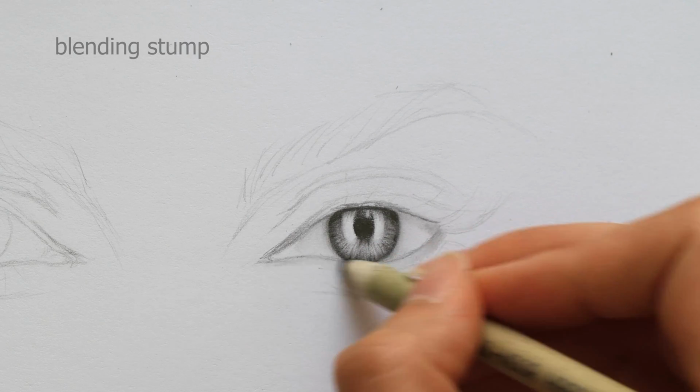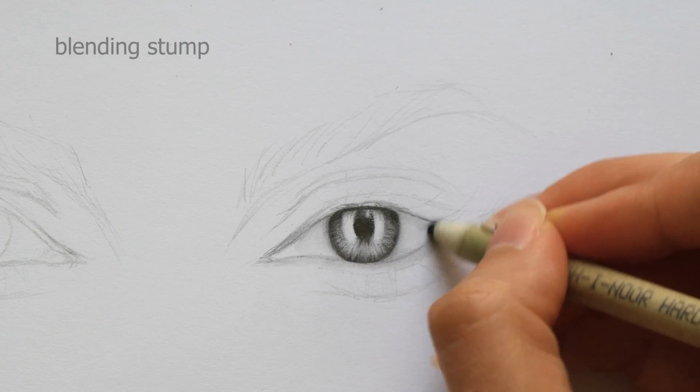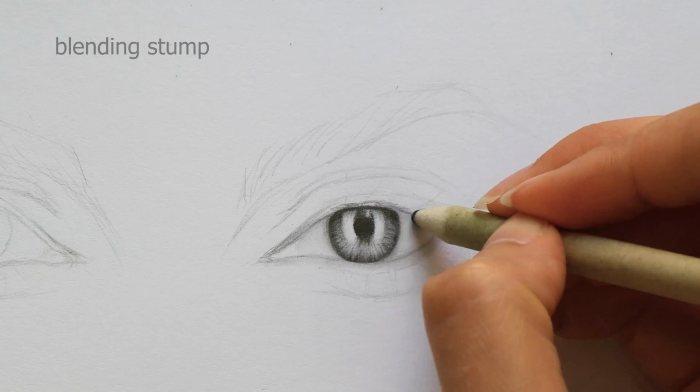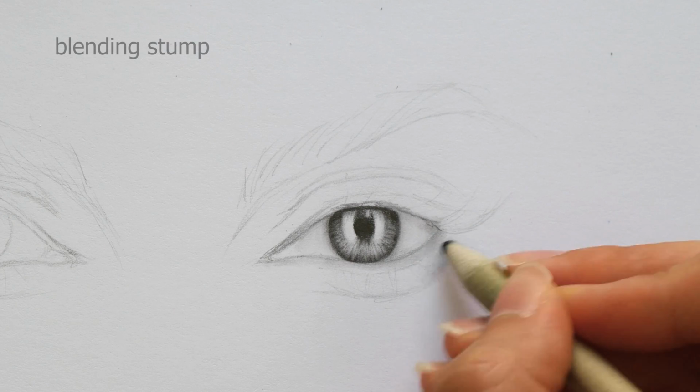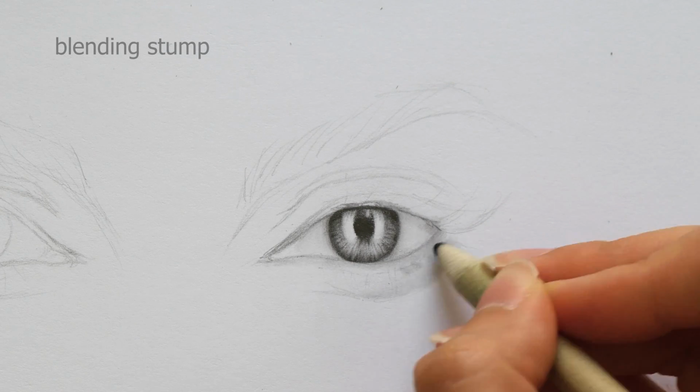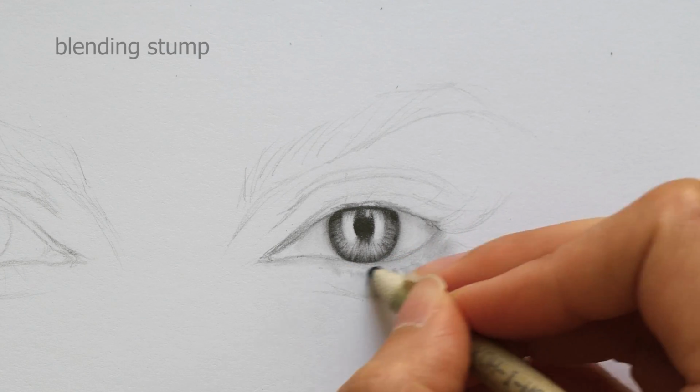Right now I'm also using the graphite absorbed with a blending stump while blending to create light, soft shading of the skin and the eyeball.